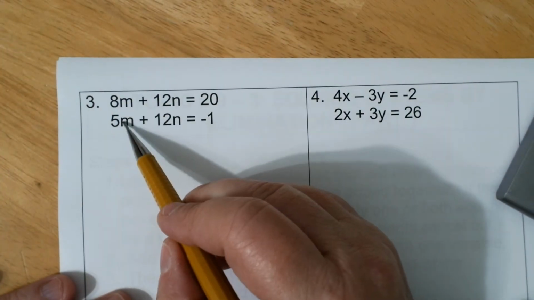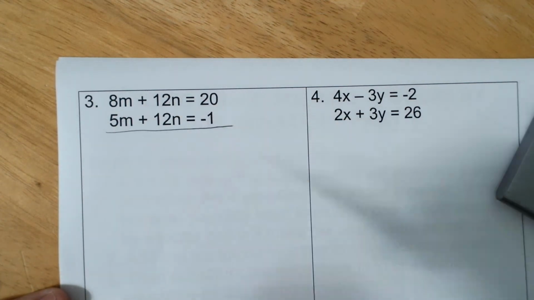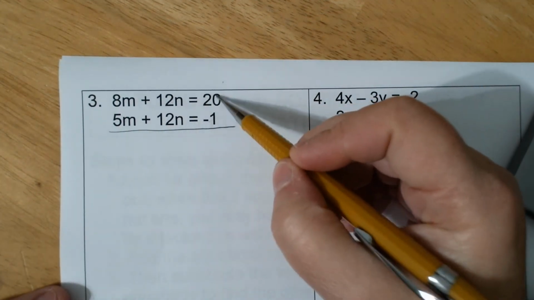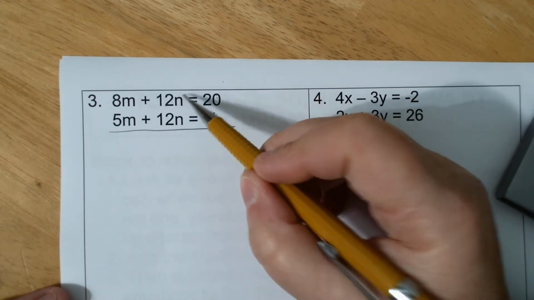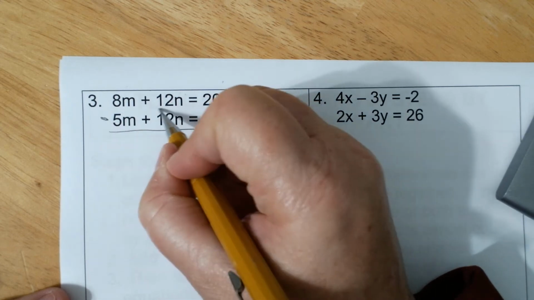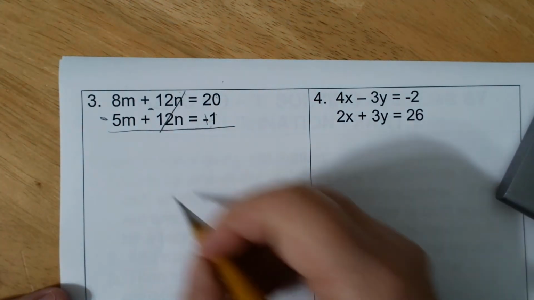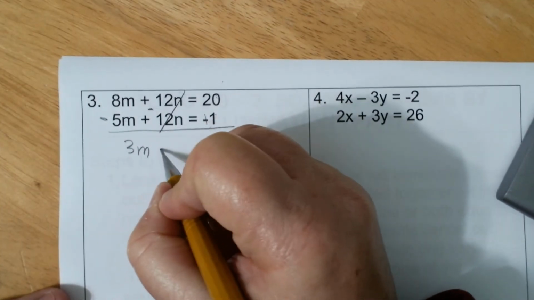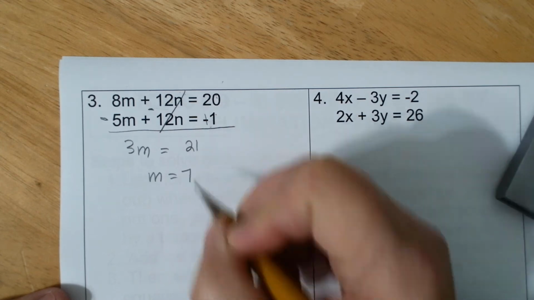Here you have 8 and a 5 and a 12 and a 12. You're going to eliminate. Now, never eliminate the constants, only eliminate the variables. So if I multiply everybody by negative, the n's go away. I get 3m equals 21. Divide by 3, m equals 7.